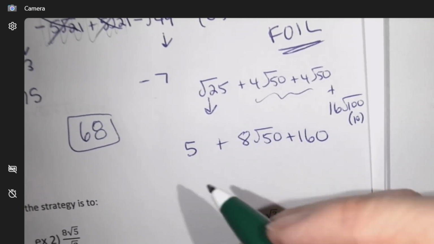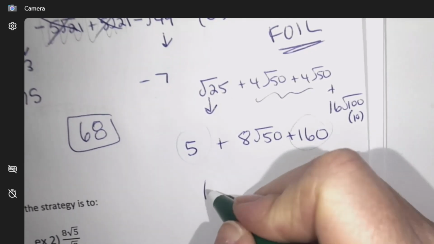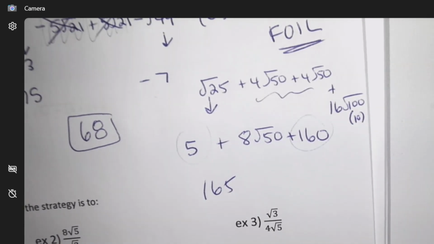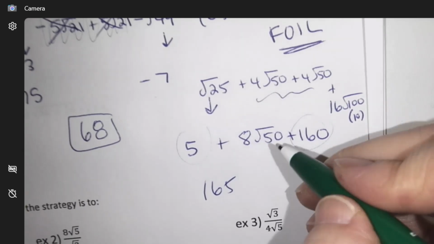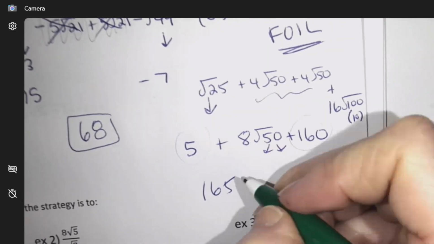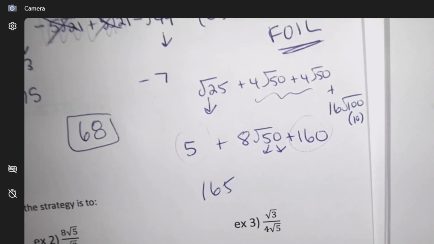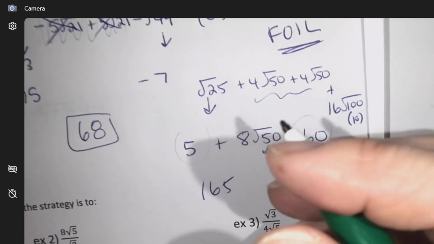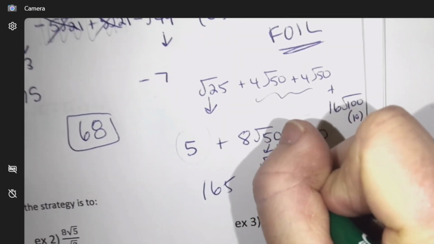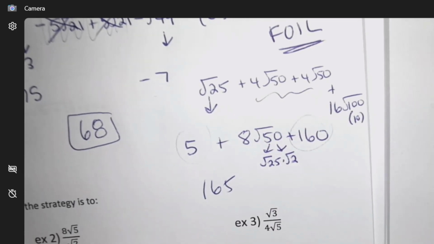What can we do? So the first thing you probably would have done is put that together and something else, because this would be a reduction on a test. Maybe root 50 can be reduced. It can be reduced, yep. Root 50 you can break down. So you're thinking, what can I divide 50 by? 25 times 2.